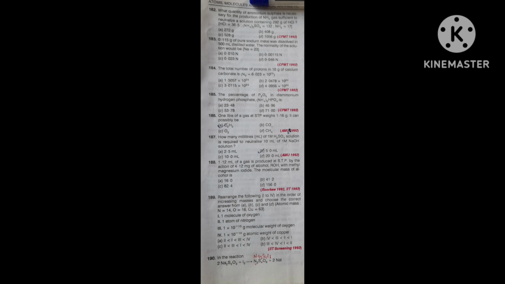Easily you can calculate: 22,400 ml will be obtained from how much? Then for 22,400 ml you will get 4.12 divided by 1.12 into 22,400 mg. After cancelling you will get 84.2 gram.